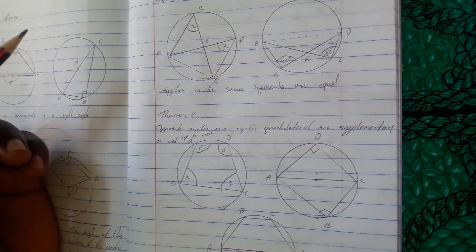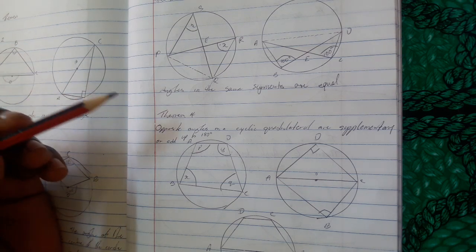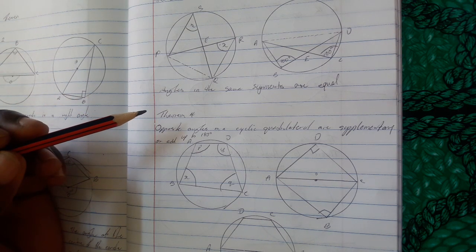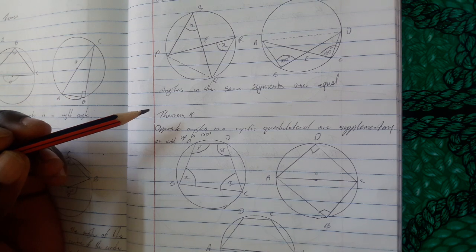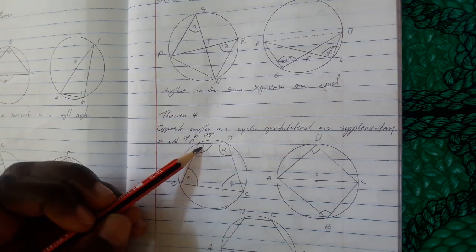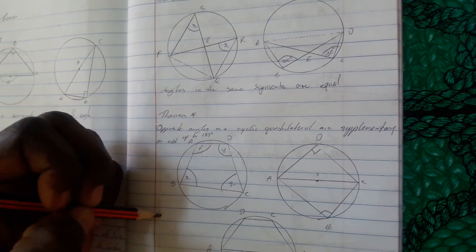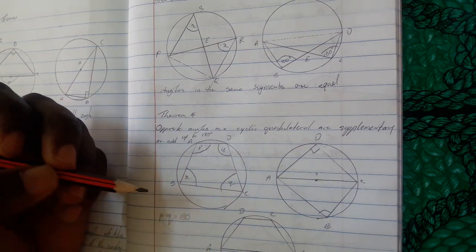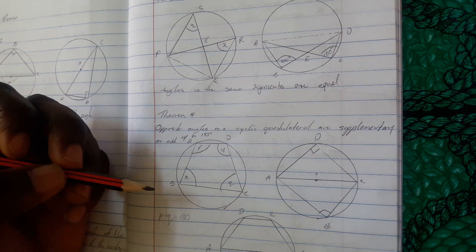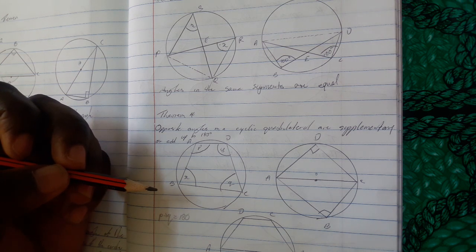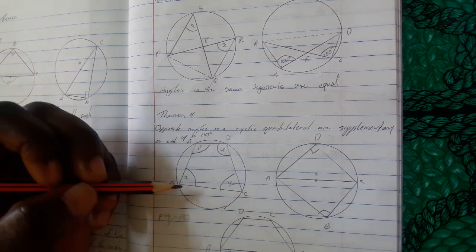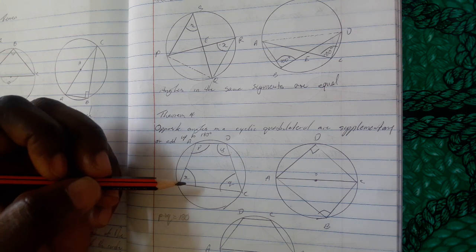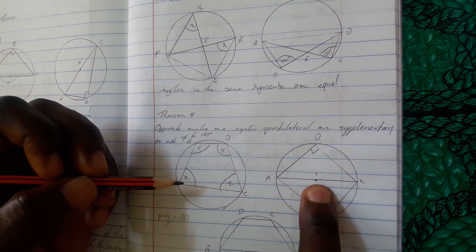Theorem 4. Opposite angles in a cyclic quadrilateral are supplementary. We already know supplementary means they add up to 180. So P plus Q, because they're opposite each other, must add up to 180. What's a cyclic quadrilateral? A quadrilateral is a 4-sided figure. A cyclic quadrilateral is a 4-sided figure where all 4 vertices are touching the circumference. Here you see theorem 2 again.